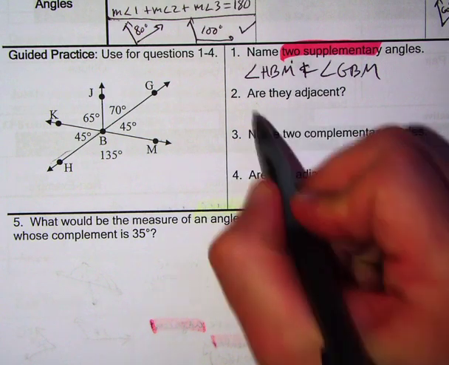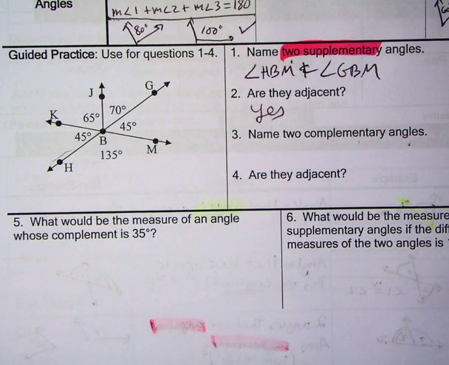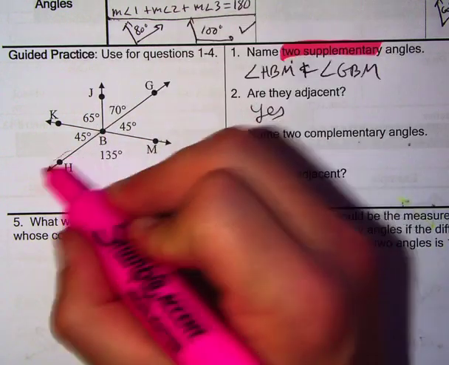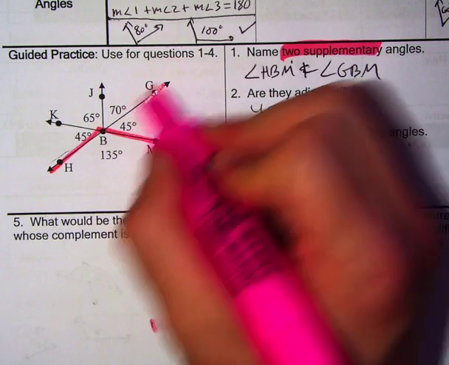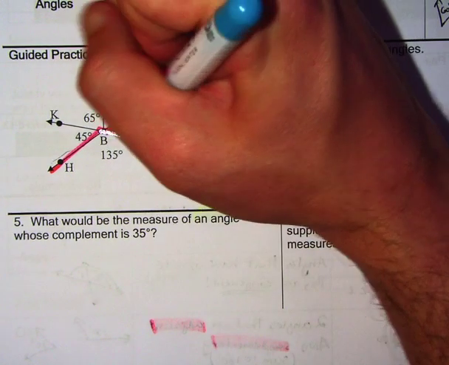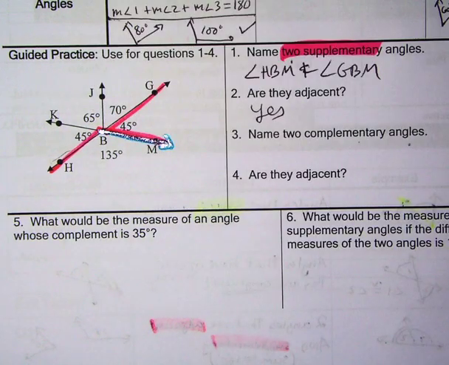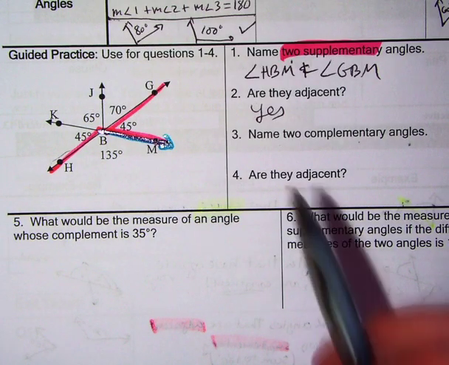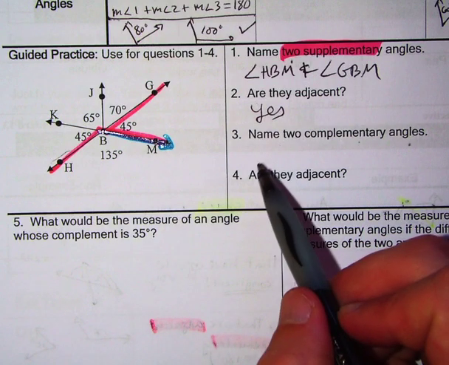Are they adjacent? In this case, yes, they are. They share... here's the first one. Here's the second one. And you can see that they share this ray right there. That's why they're adjacent. Now, I didn't have to pick those, though.